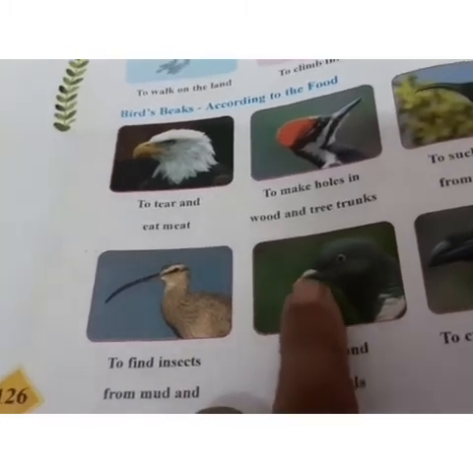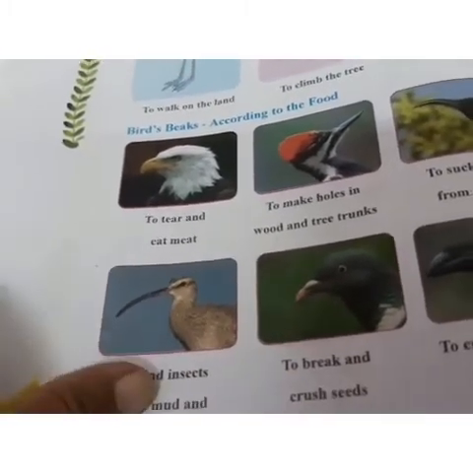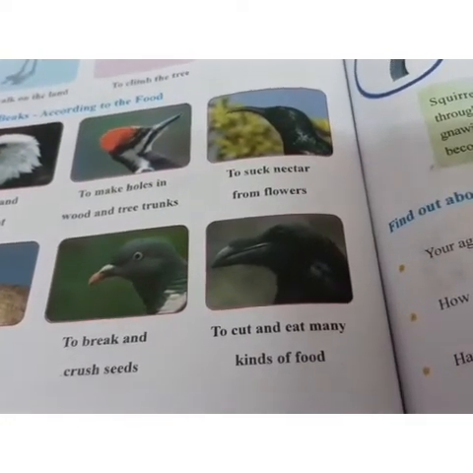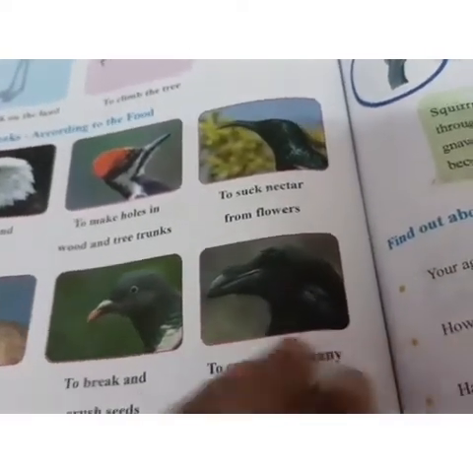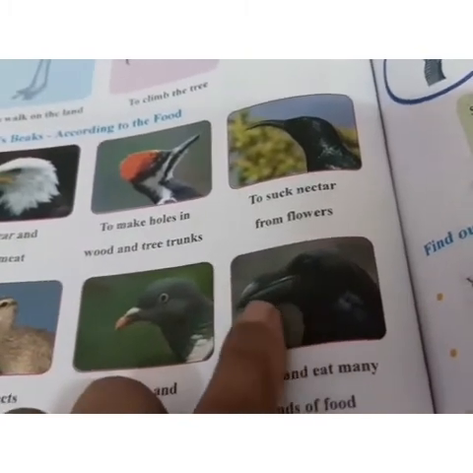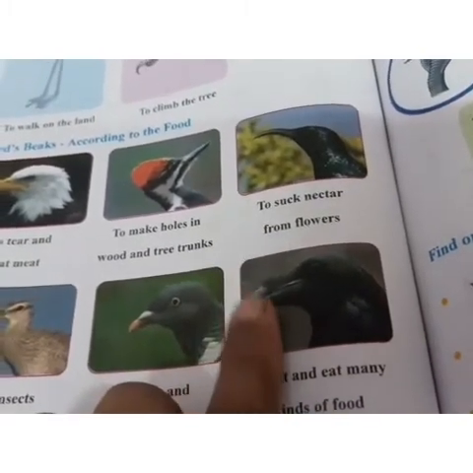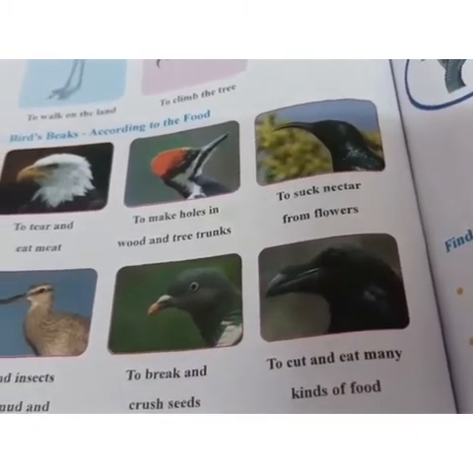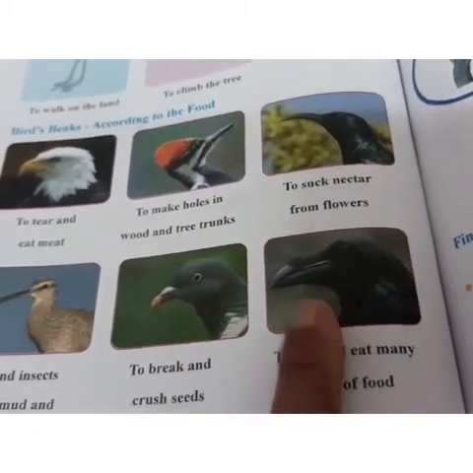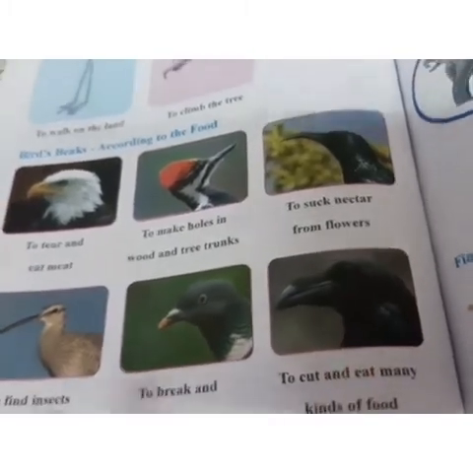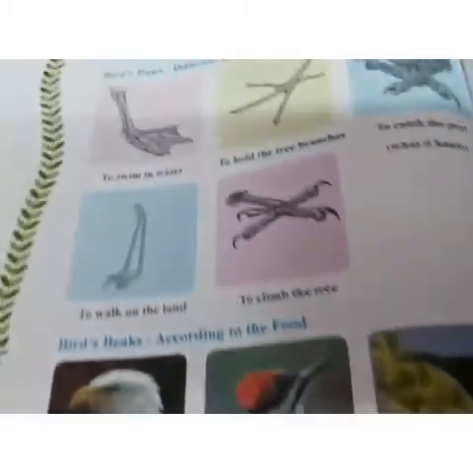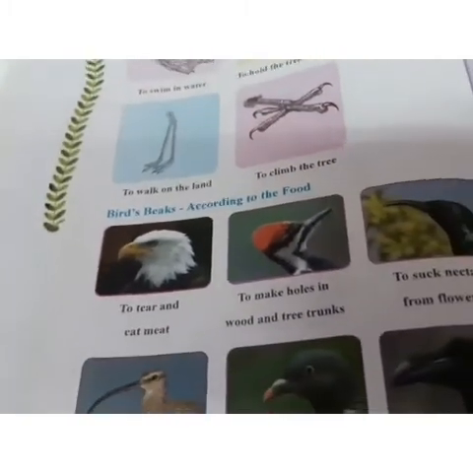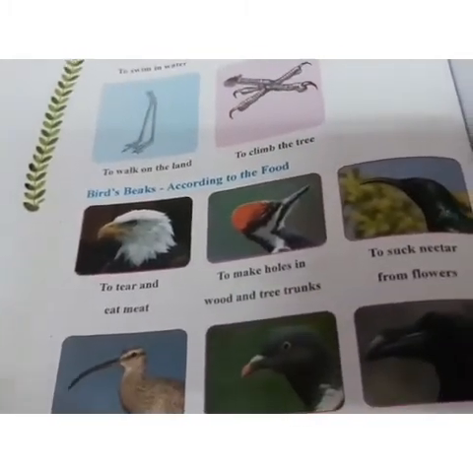You can see this type of beak is there for the birds who eat the seeds only. Then to cut and eat many kinds of food. You can see such a strong beak is there. शायद अगर हमको ये चोट लग जाएगी तो हमको भी चोट लगेगी. इस तरीके की इतनी strong beak है. कुछ भी तरीके का खाना हो तो all different kinds of food they can eat with the help of this beak. So you can see there are different types of paws or the claws of the birds also, and different type of beaks also of the birds according to the food they eat.